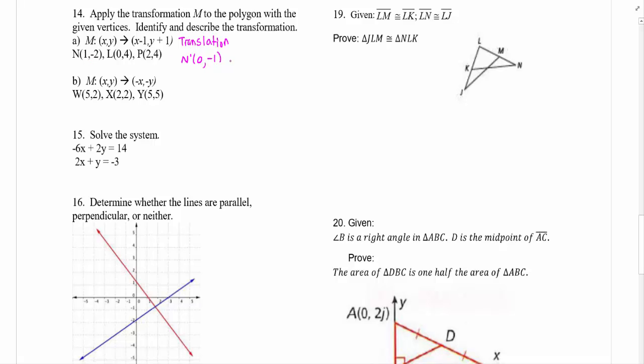So there's N prime. Then we've got L prime. I'm going to go minus 1. So 0 minus 1 is negative 1. 4 plus 1 is 5. And then I have P prime. And again, P is 2. So 2 minus 1 is 1. And 4 plus 1 is 5. There we go. Got our translation. The translation was left 1, up 1.